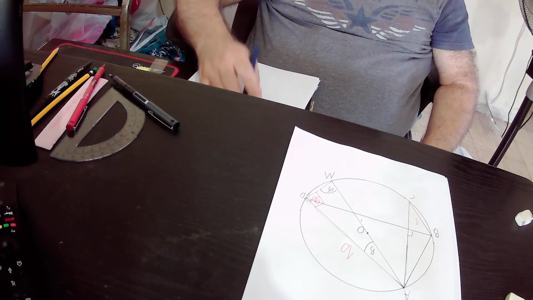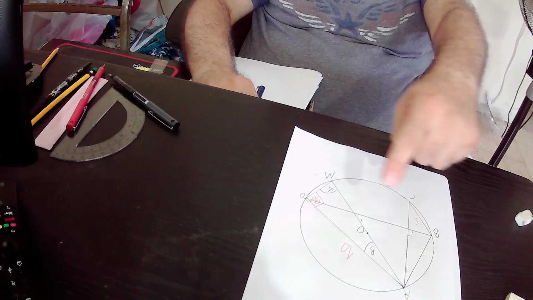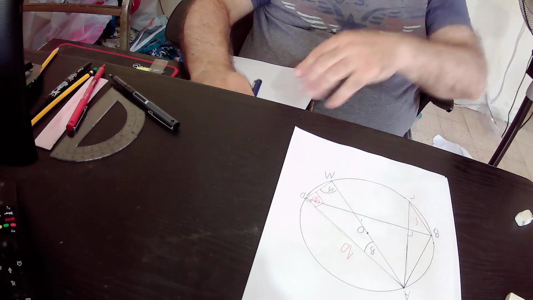So angle ABD that equals alpha rests on chord AD.